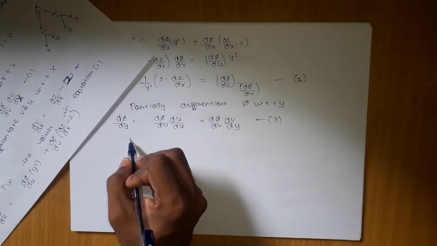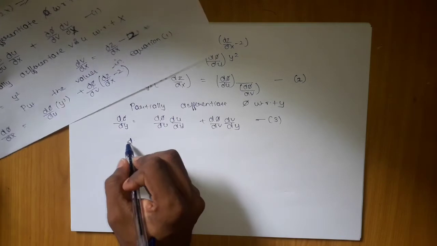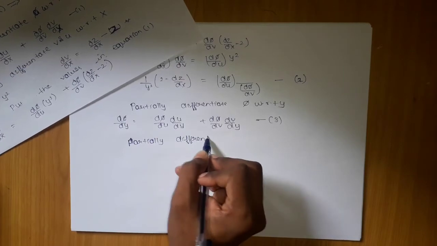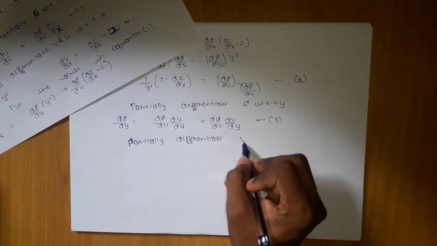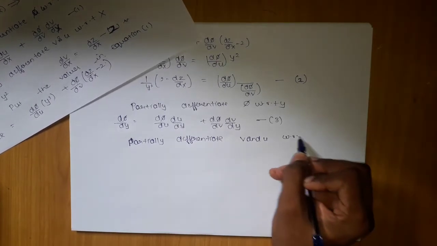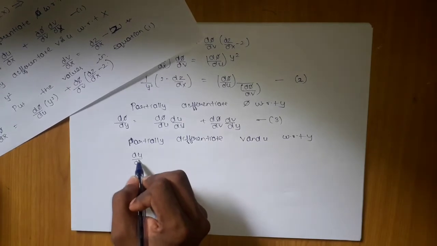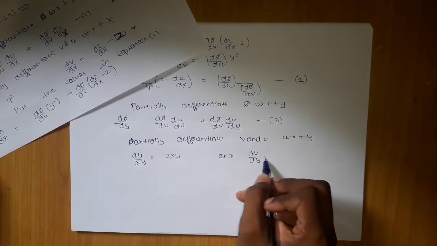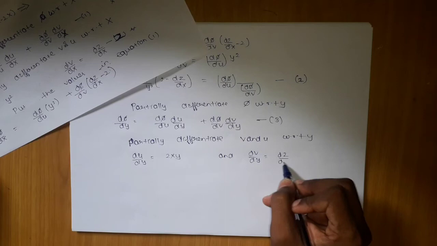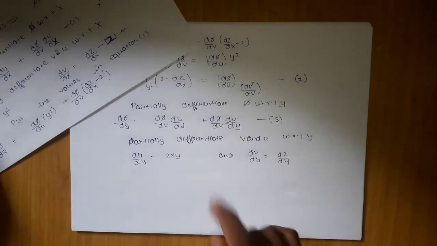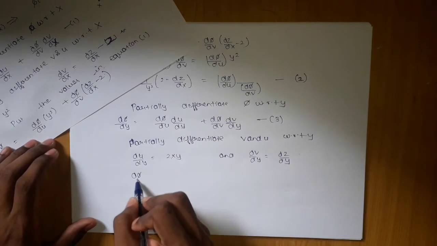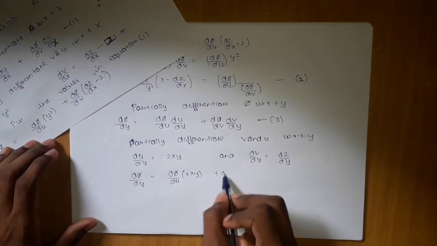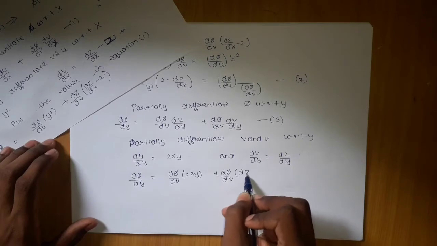But before that, partially differentiate v and u with respect to y. If I do that, I will get dou u by dou y equals 2xy, and dou v by dou y as dou z by dou y, and this value will become 0. Now if I put the value here, I am going to get dou phi by dou y equals dou phi by dou u, this value is 2xy, plus dou phi by dou v into dou z by dou y.